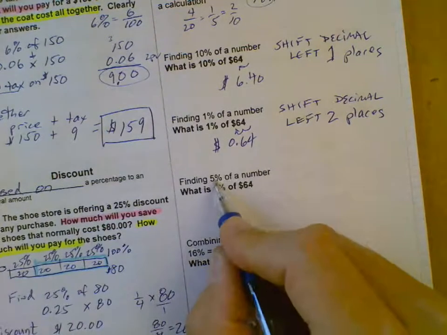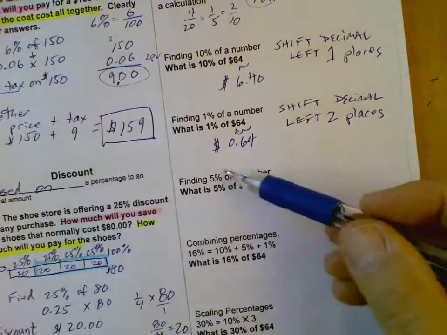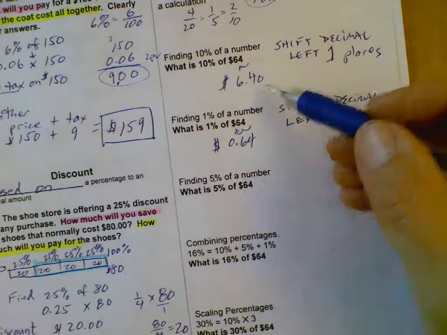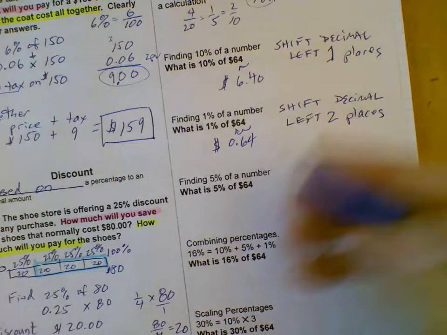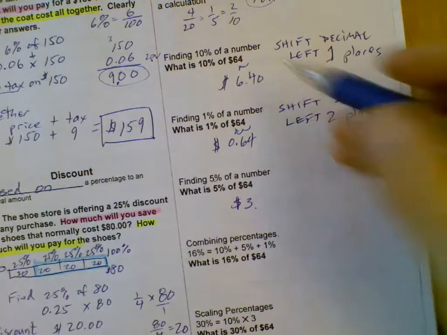What's finding 5% of a number? Well, 5% is half of 10%, right? 5 is half of 10. So what's half of 10%? Well, 10% was $6.40. So 5% is just half of this. What's half of 6? Half of 6 is $3. What's half of 40 cents? 20 cents.